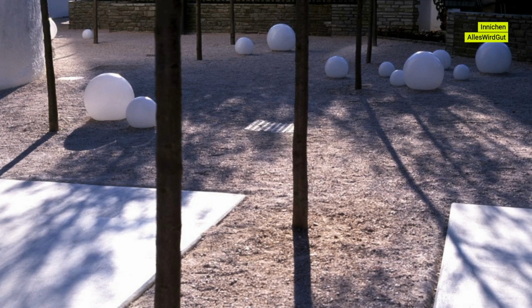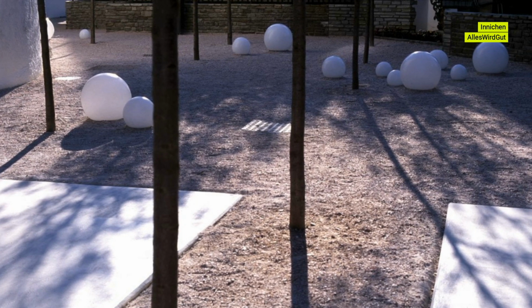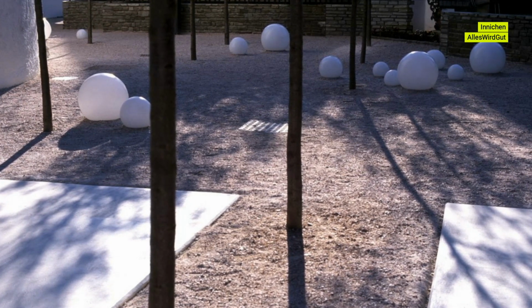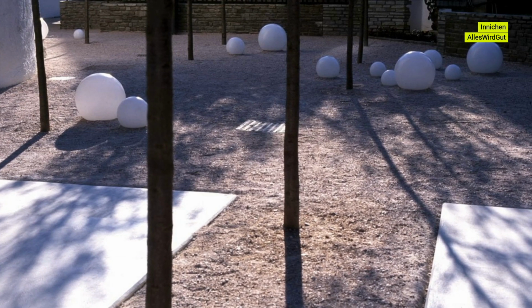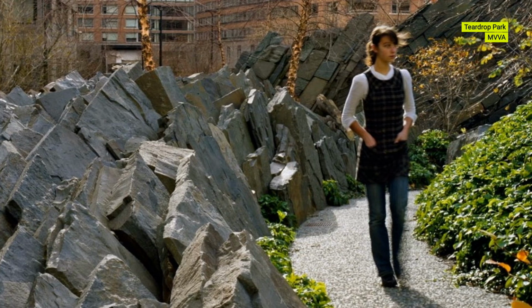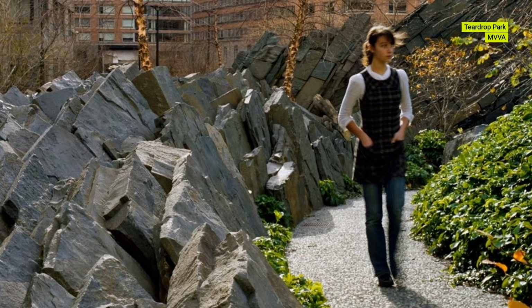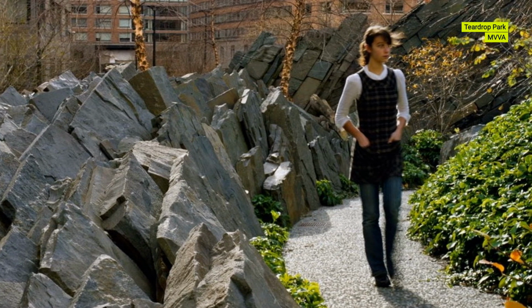Another way that art and nature intersect in landscape architecture is through the use of hardscaping elements such as stone, brick, and concrete. These elements can be used to create a sense of structure and stability, and can also be used to create a sense of movement and change.